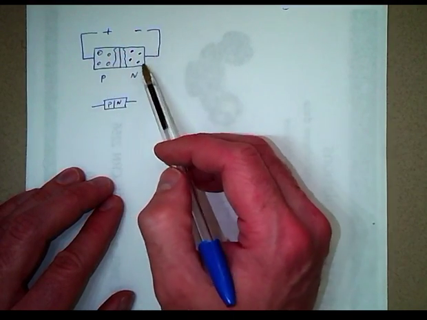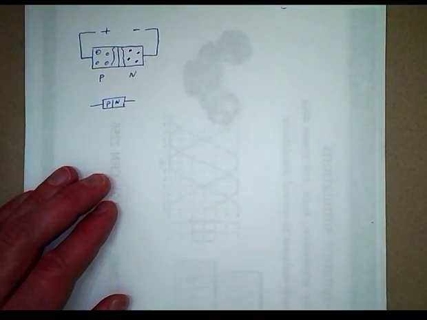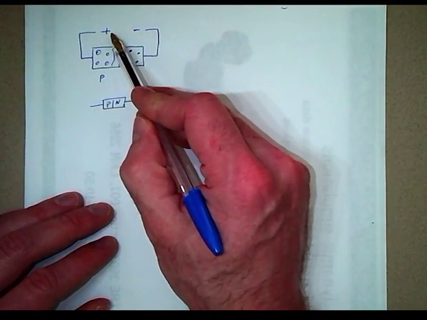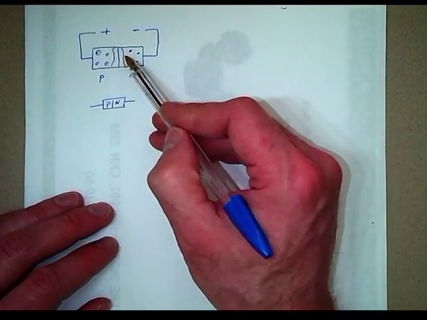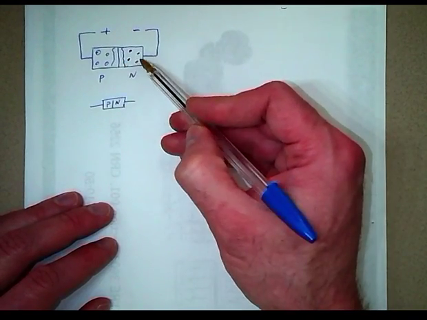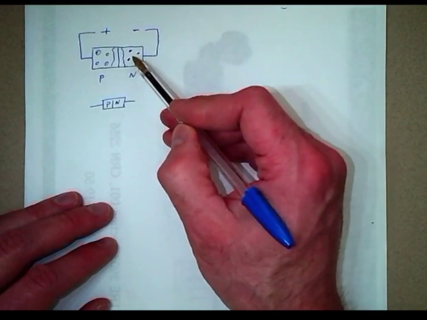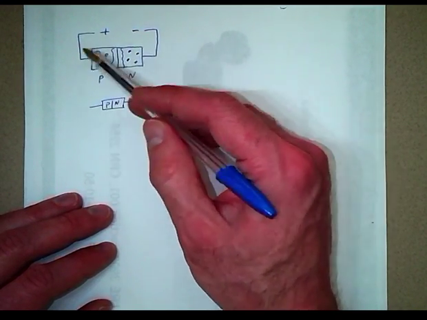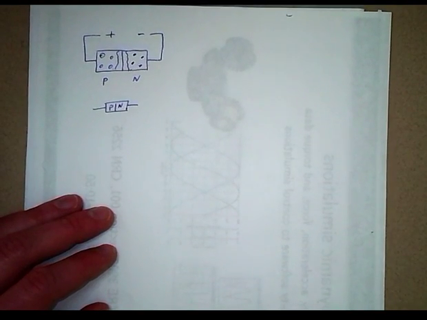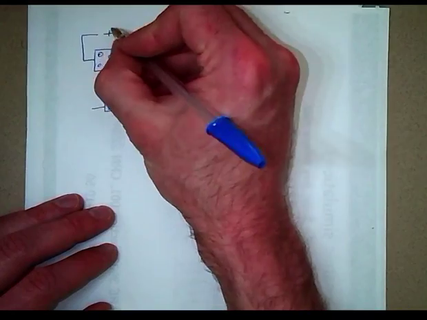So we get a flow of electricity, of charge carriers. That is, if the potential, the voltage, is high enough to overcome this depletion region. So if the voltage is big enough, then it'll push electrons through the depletion region into the P-type substrate, and then current will flow. So that's known as forward bias.